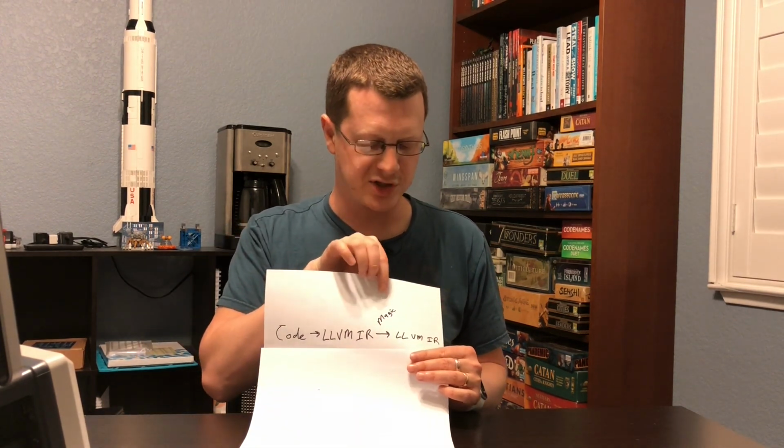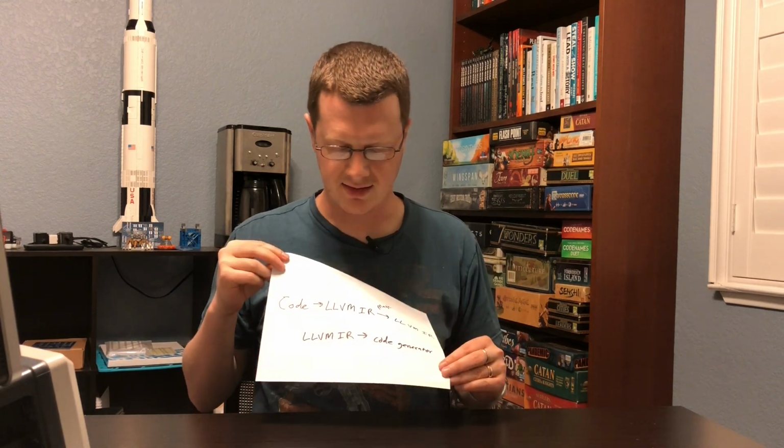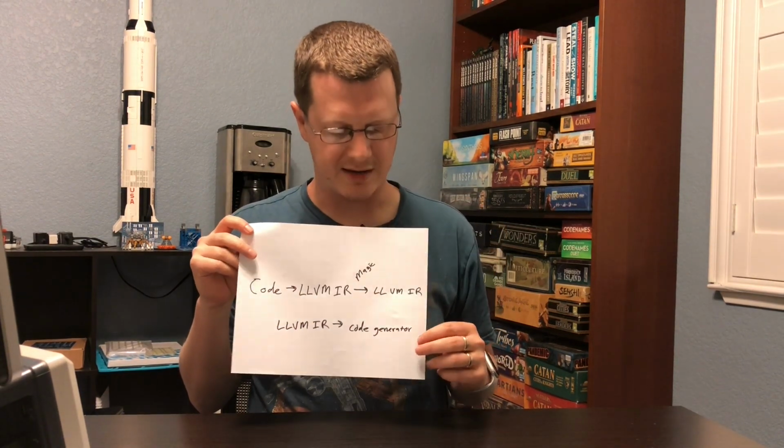It piles on a bunch of layers of optimizations and spits out LLVM IR again. At this point, it may not be really recognizable with the C code or whatever code you sent in. Then the LLVM IR code gets sent to the code generator for whatever computer architecture you have, and it spits out the binary for execution on that architecture.